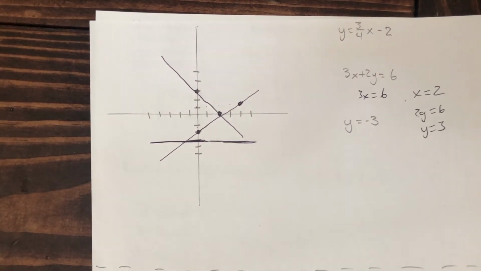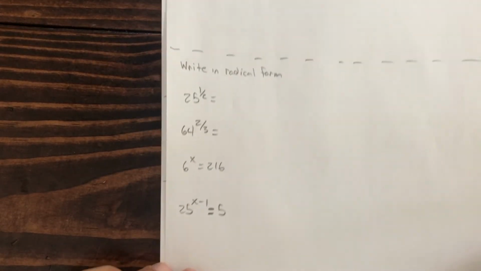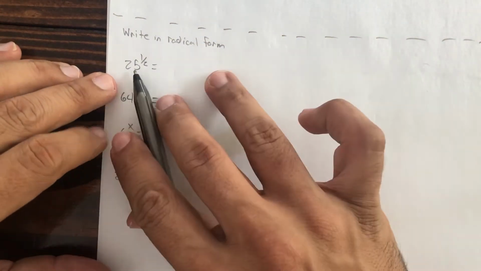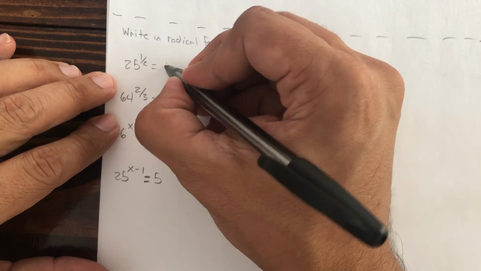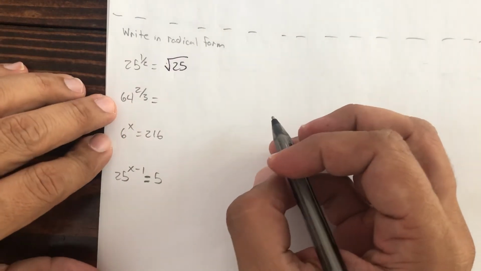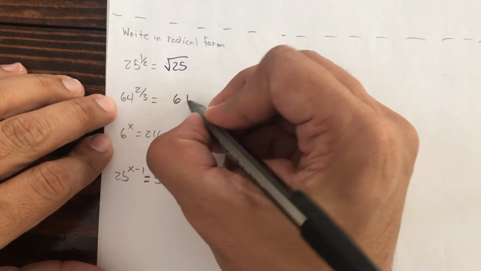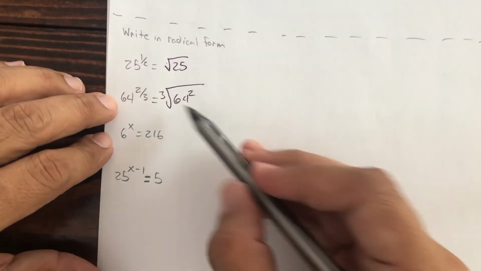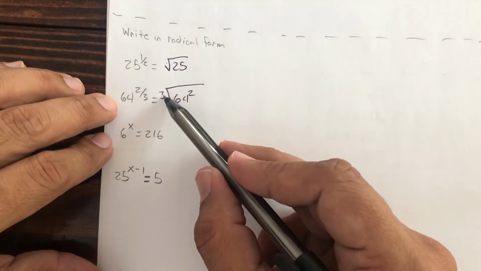Okay, then shifting over here to this. All right, so write it in radical form. So writing this in radical form will be square root of 25. It's the same thing as this. 64 would be 64 squared with a radical 3 here. Now you can do either of the two things first. You can do the radical or the exponent.